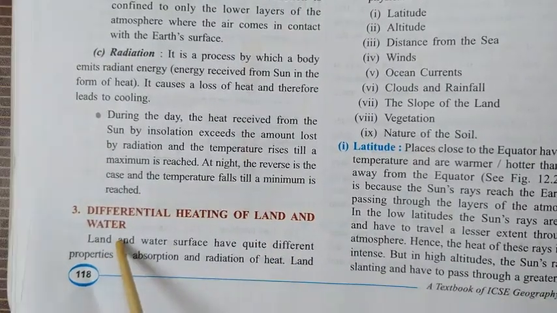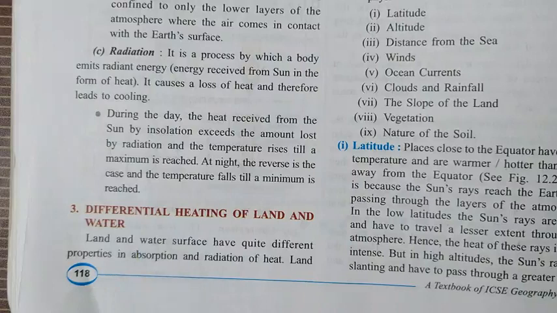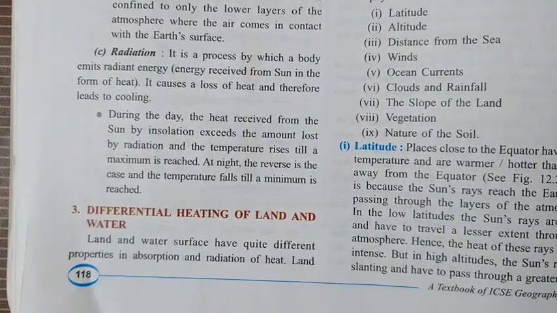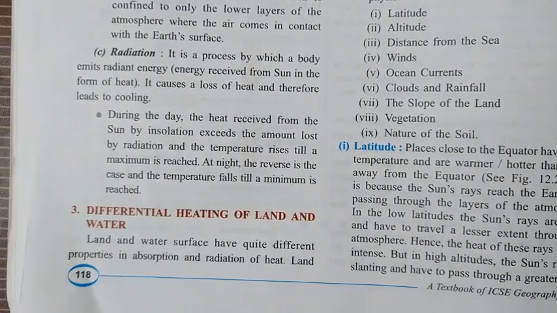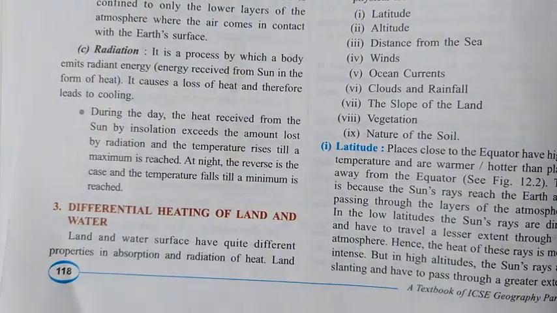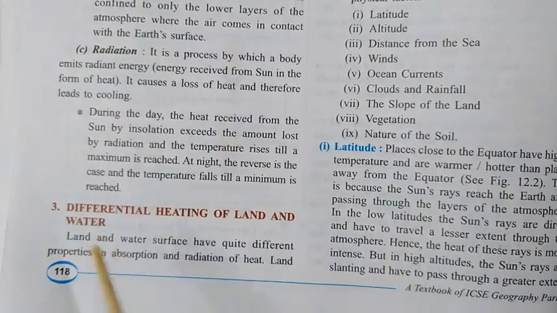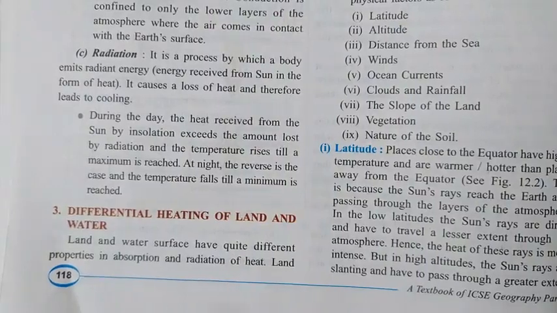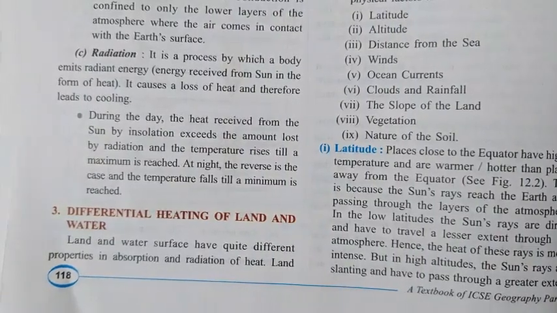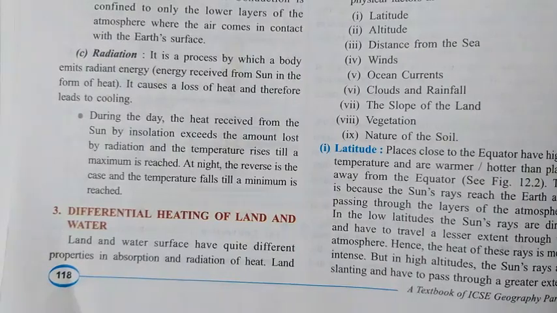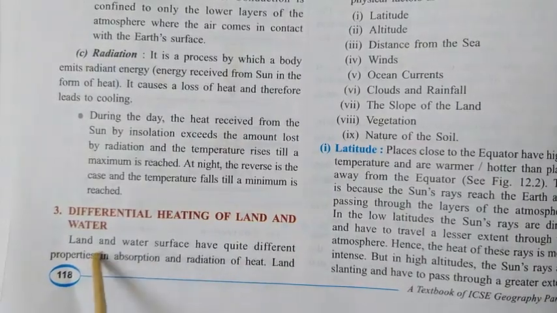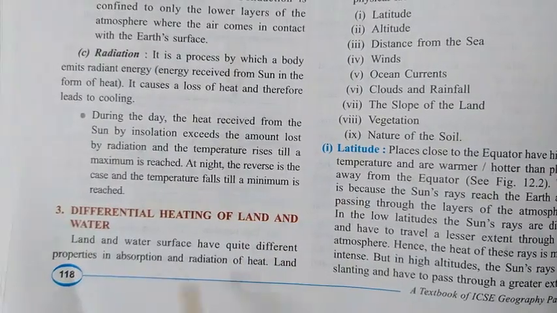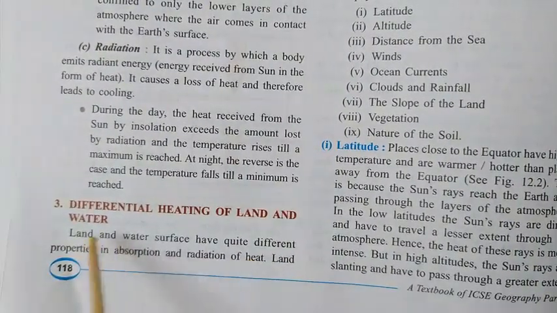But in water, the molecules are farther apart, and that's why when it absorbs the heat, it keeps that warmth, that heat, for a longer period of time. So both in heating and cooling, water is slower than land. And this is why you can find quite different heating properties in land and water. So this is what is given here in your book: quite different properties in absorption and radiation of heat by what things? Land and water.